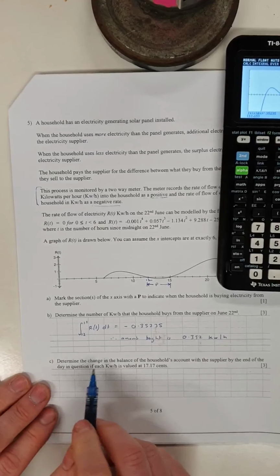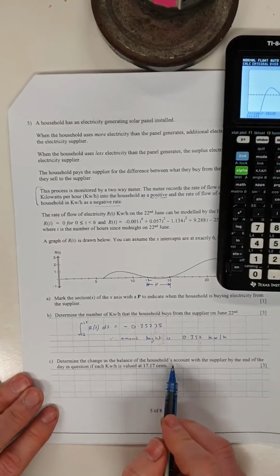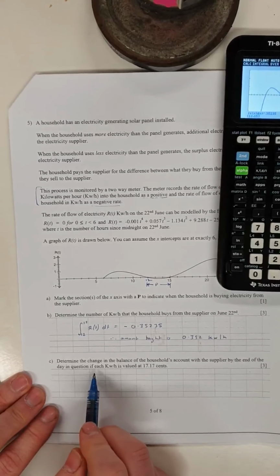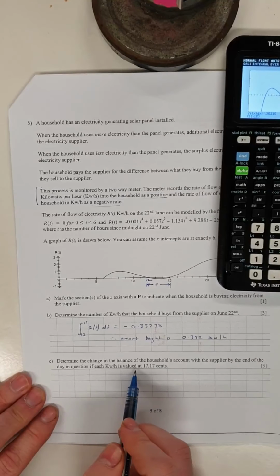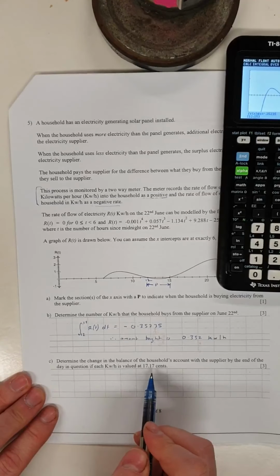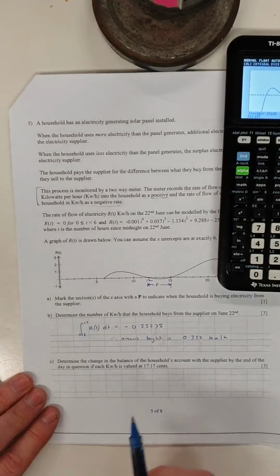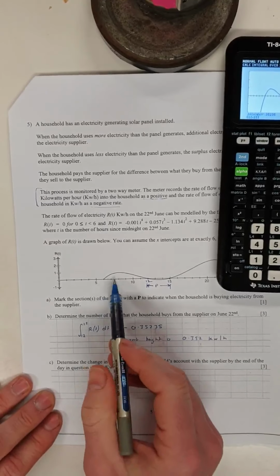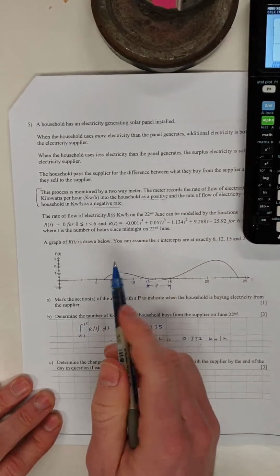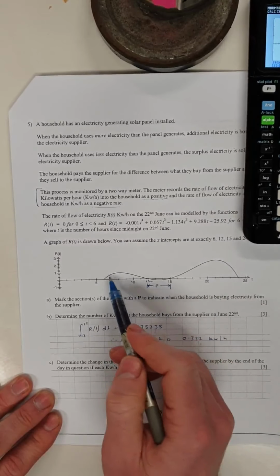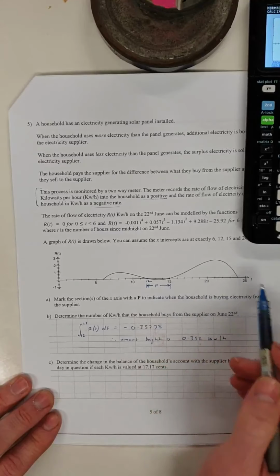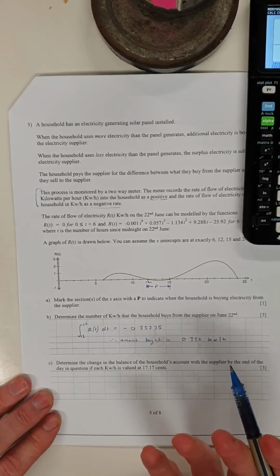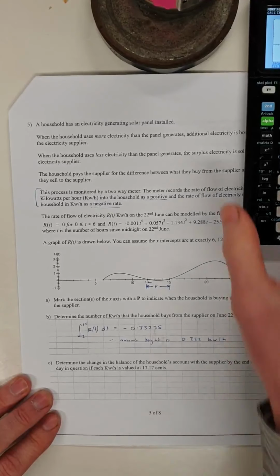Okay, the next bit says, determine the change in the balance of the household's account with the supplier by the end of the day in question if a kilowatt hour is valued at 17.17 cents. Okay, so what this is really about is, at the end of the day, if we did a sum of all of the positive energy and all the negative energy, what is the total of that? And then I'm multiplying it by the price.